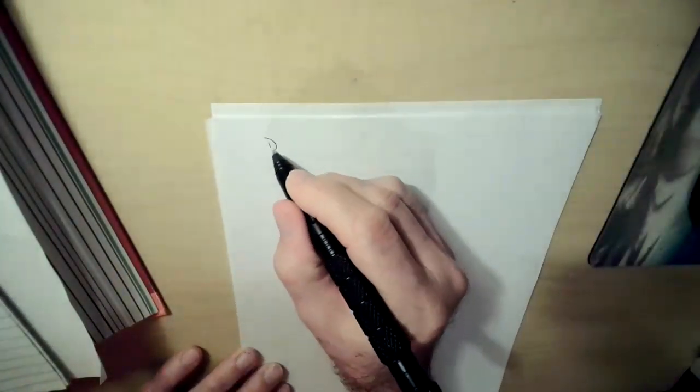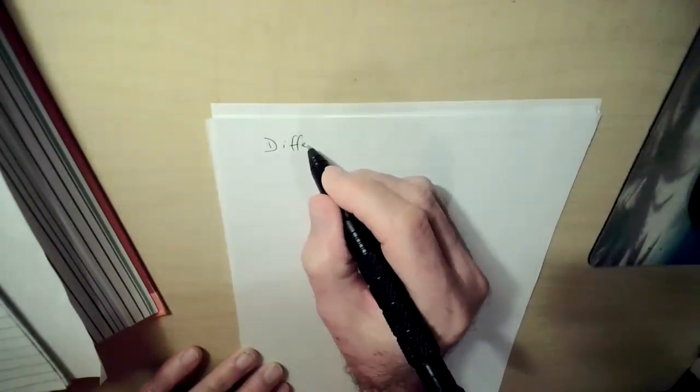Let's do the difference of cubes first. Let me start a new page. Y'all are making me waste all my beautiful paper.